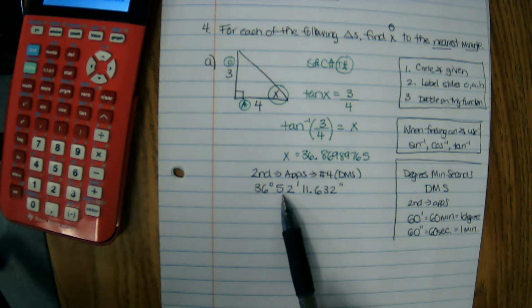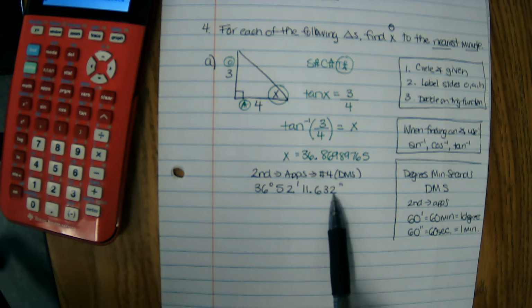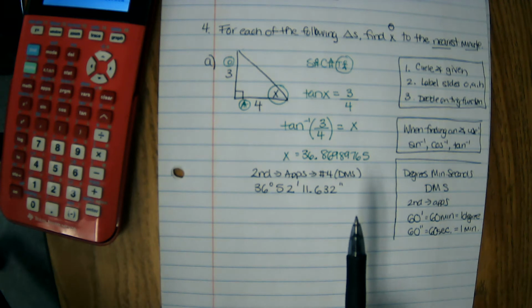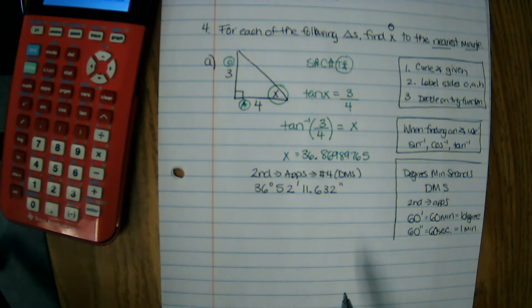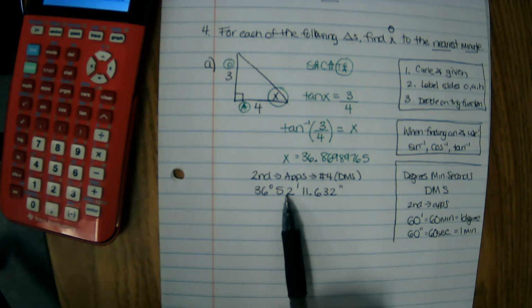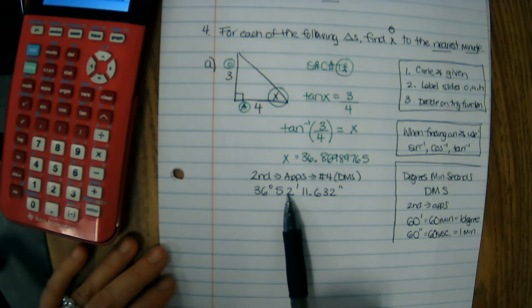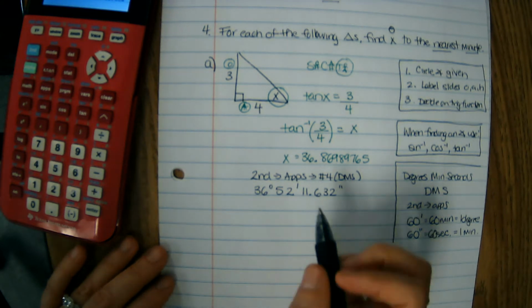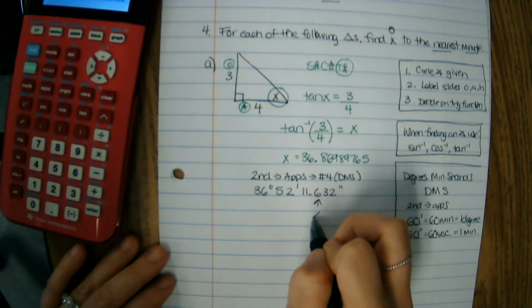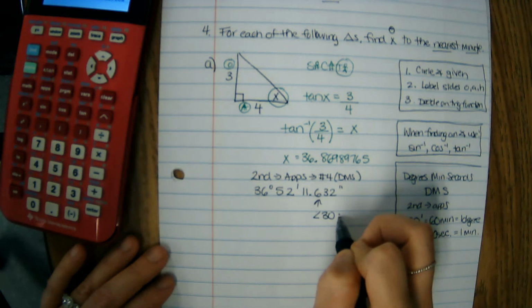Same thing rounding to the nearest minute. So you're going to look at how many seconds you have. If you have less than 30 seconds, you're going to keep the 52 minutes. If you have more than 30 seconds or 30 seconds or more, you would round up to 53. So this one is less than 30.